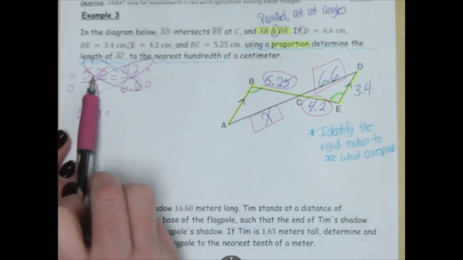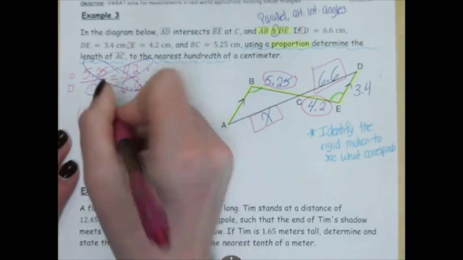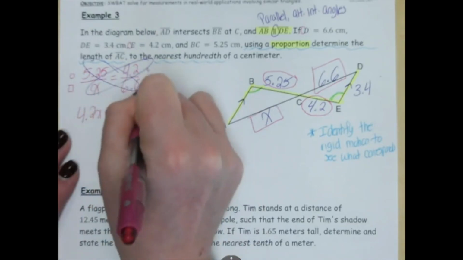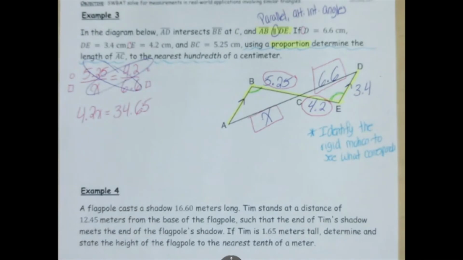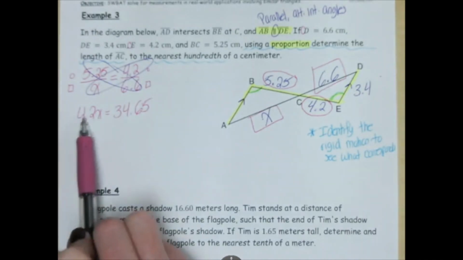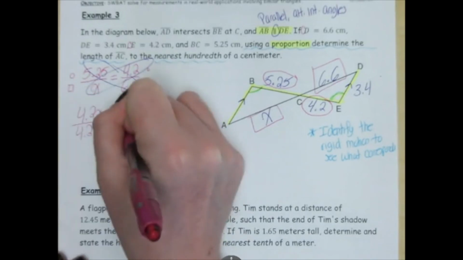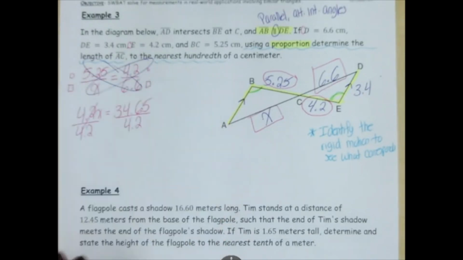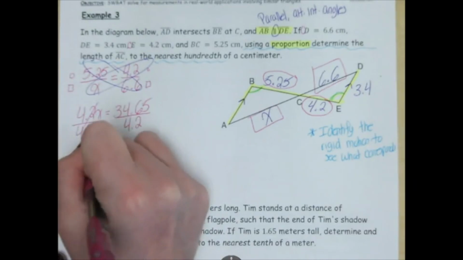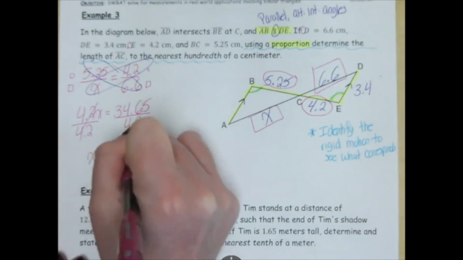5.25 times 6.6 is 34.65. And then last but not least, I want to get x by itself. What's the opposite of multiplying? You got it. Dividing. So I'm going to divide both sides by 4.2. This will cancel out. And now I know that x equals 8.25.